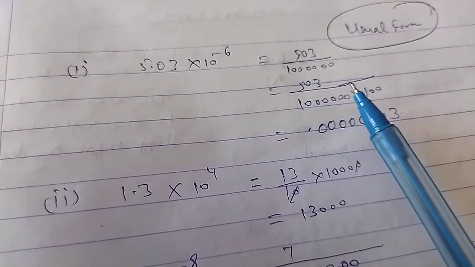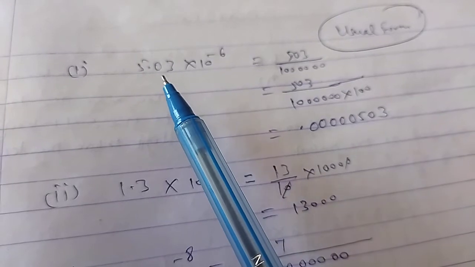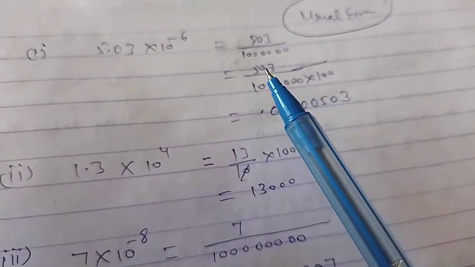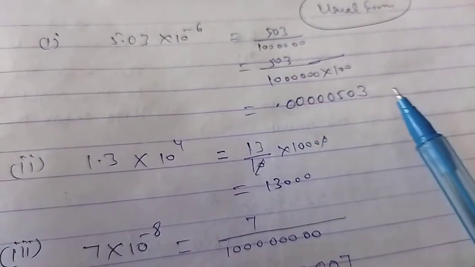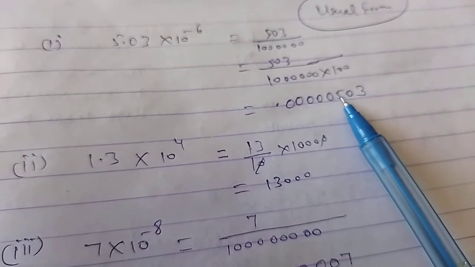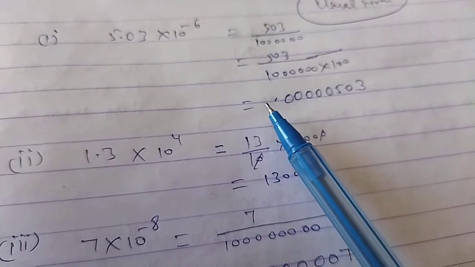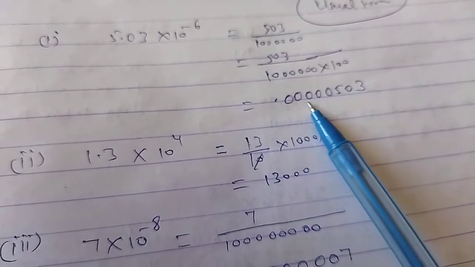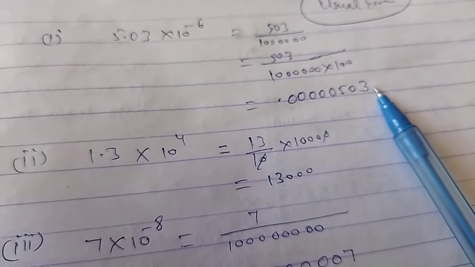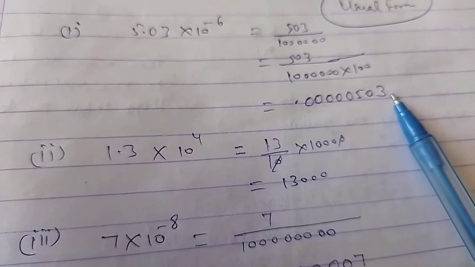Now in the denominator there are 8 zeros, 6 for this and 2 for this. So write 503 and start counting from here: 1, 2, 3, 4, 5, 6, 7, 8, and put the decimal there. So this is the usual form.